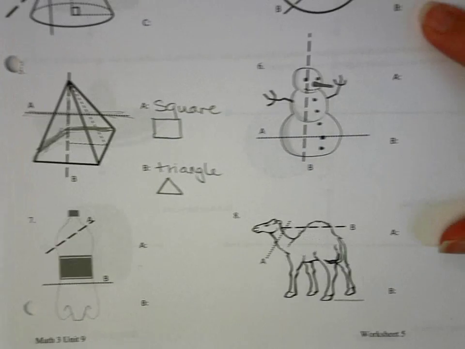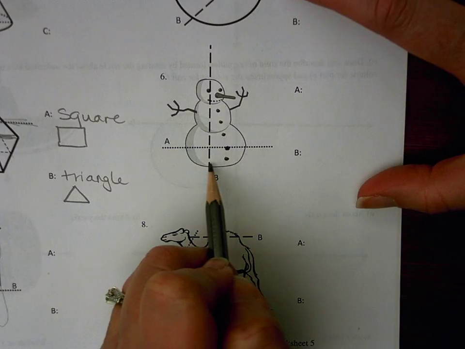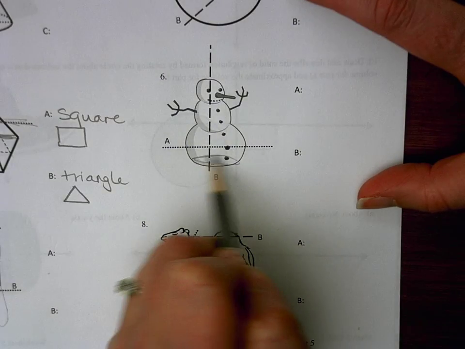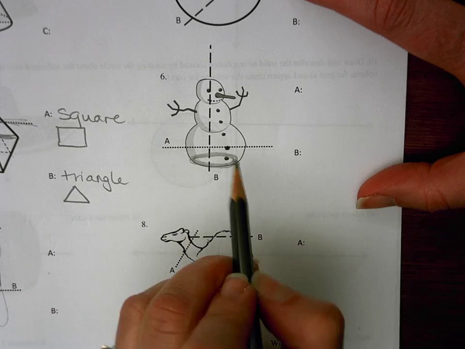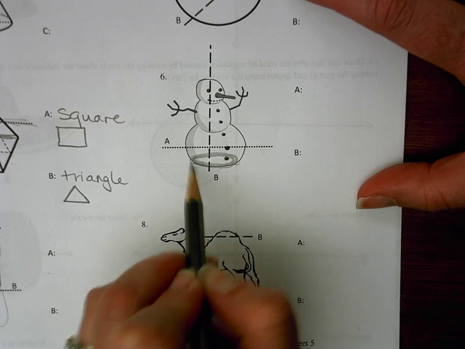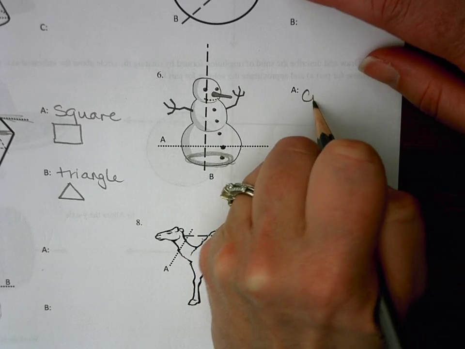Okay, and then let's take a look at number 6. We have a snowman. The base shape of a snowman is kind of a circle, right? A is running parallel to the base, so it's going to take on the same shape, which is just a circle.